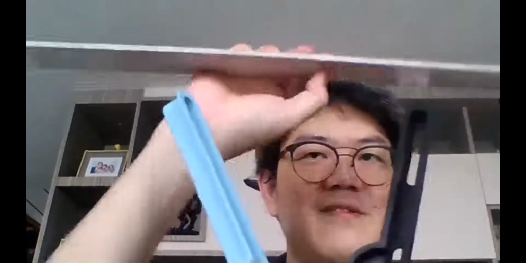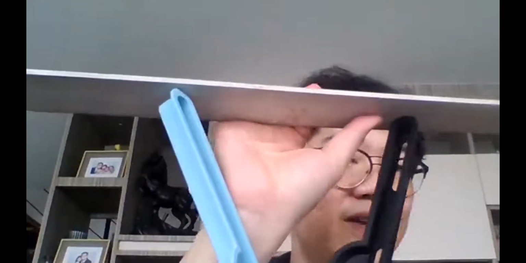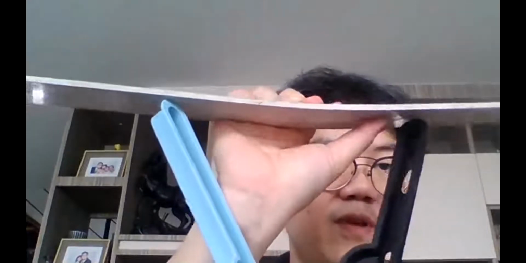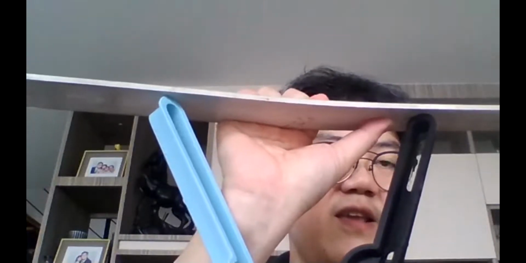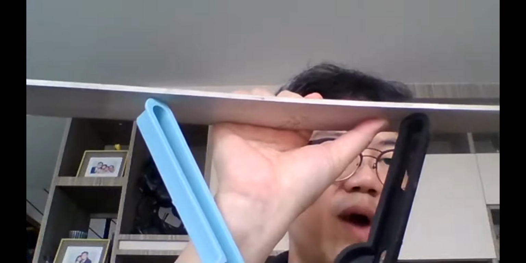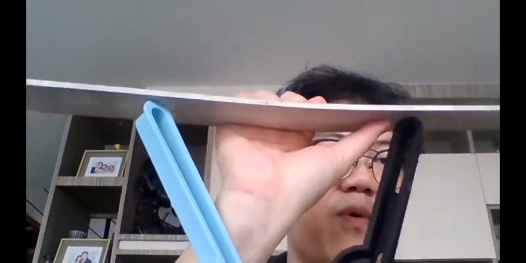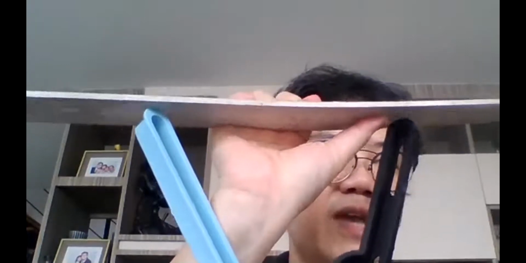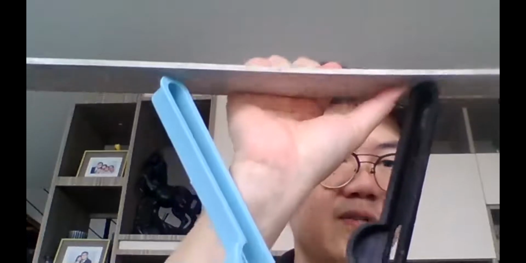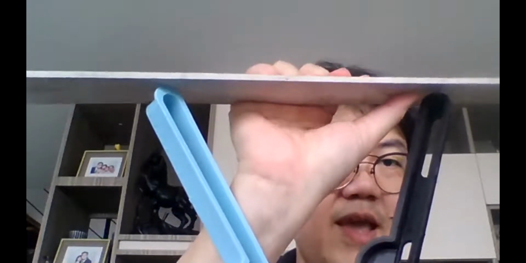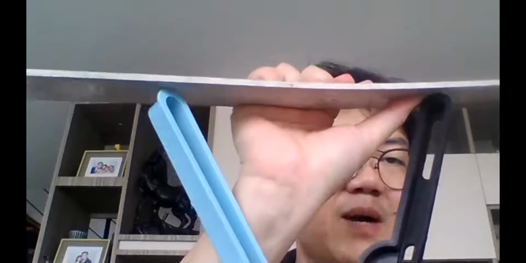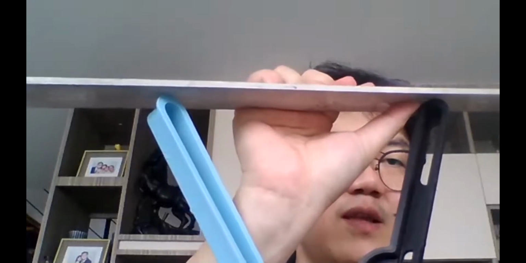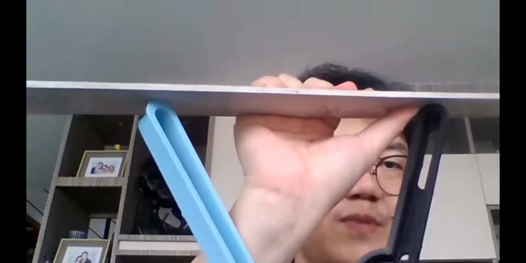If it's going to buckle in this direction, the black one and the blue one I have here become the support. So you see the rotation here occurs about the horizontal axis, and the unbraced length becomes the length between the two supports here.